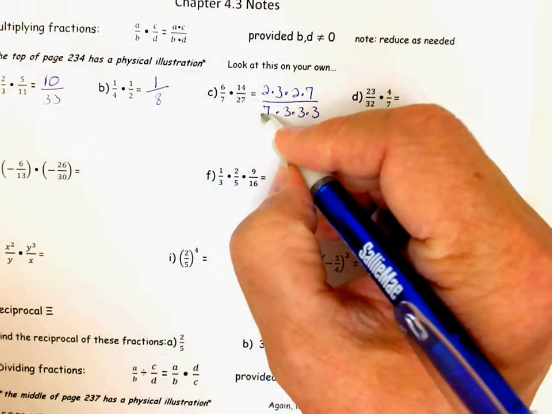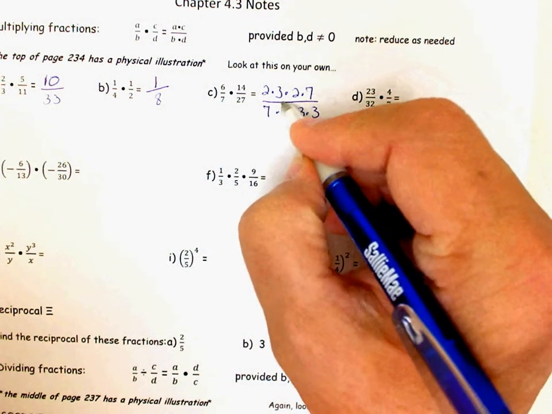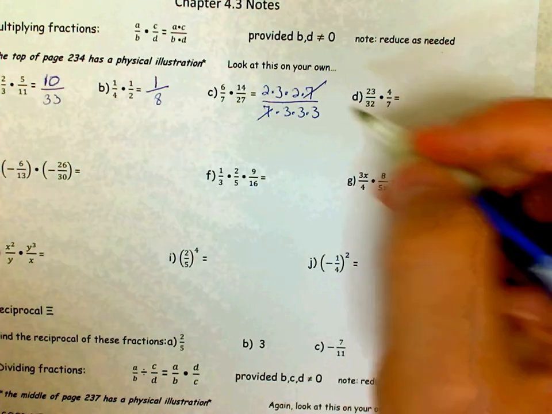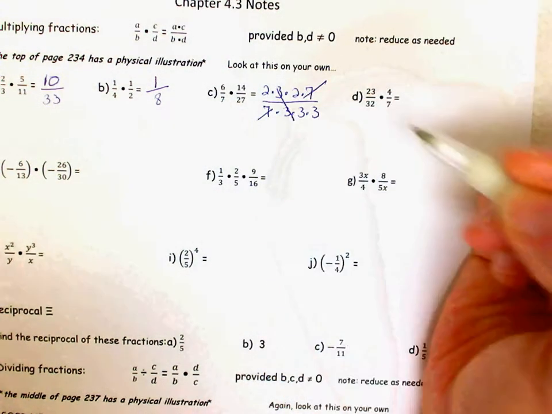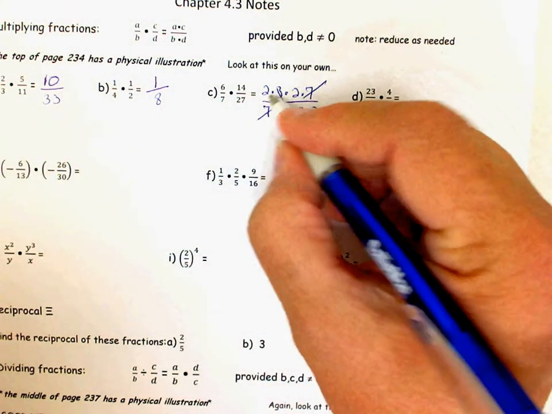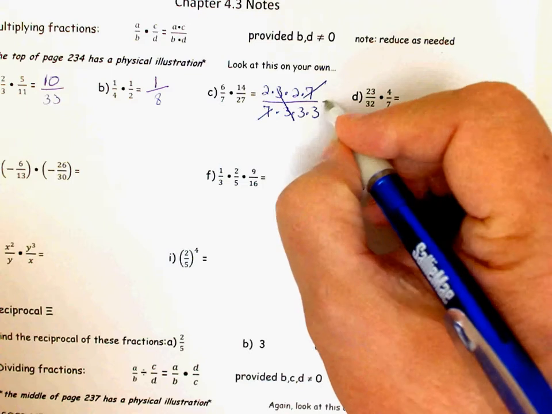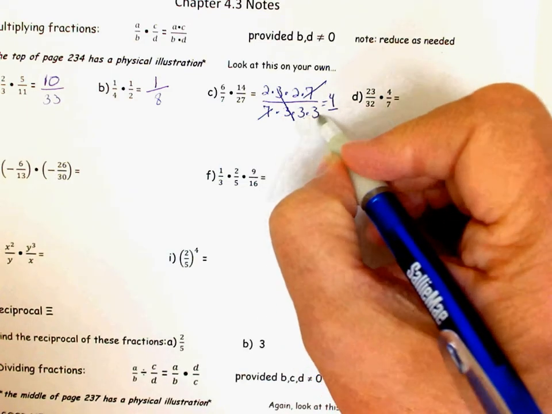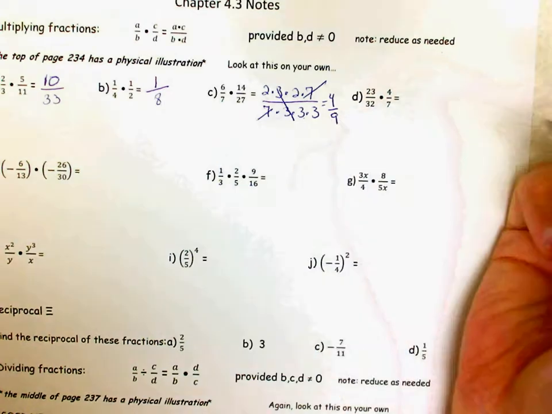Aha, there's a 7 divided by a 7. Those two go away. And a 3 divided by a 3 goes away. So that leaves 2 times 2 up top, which is 4. And a 3 times a 3, which is 9.